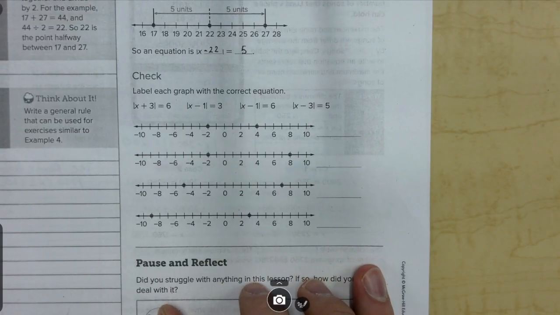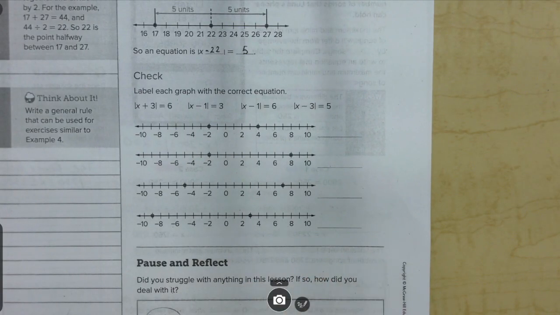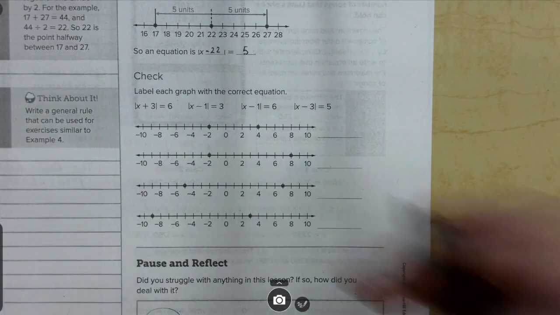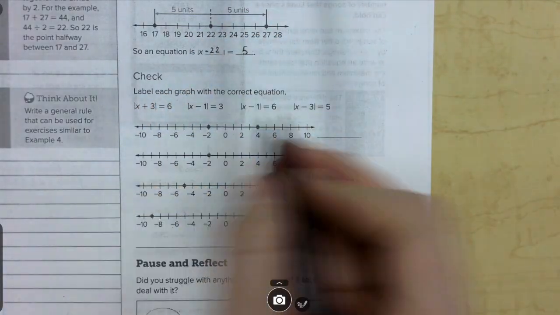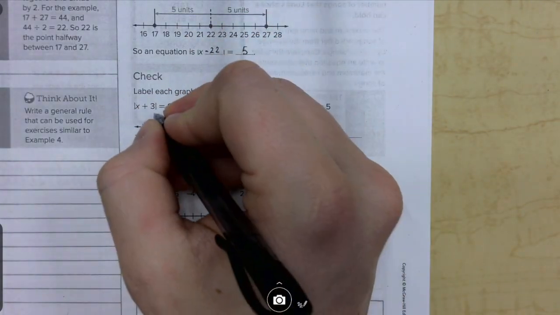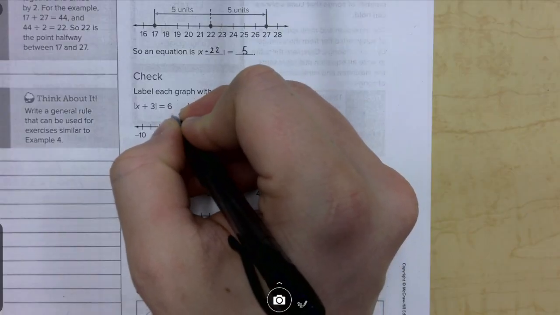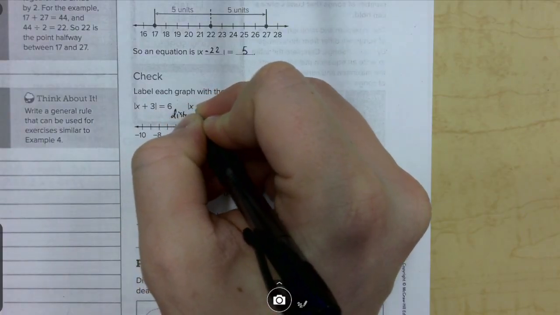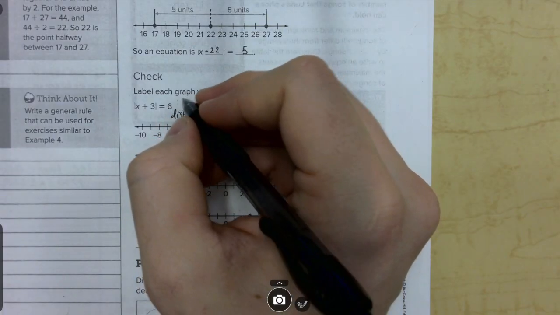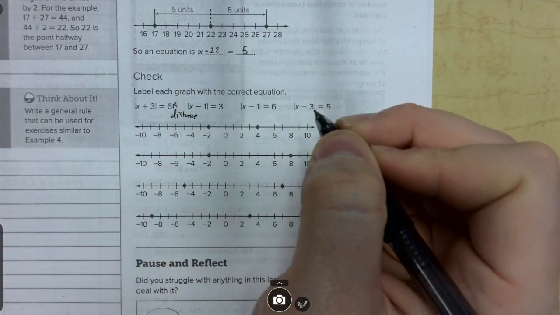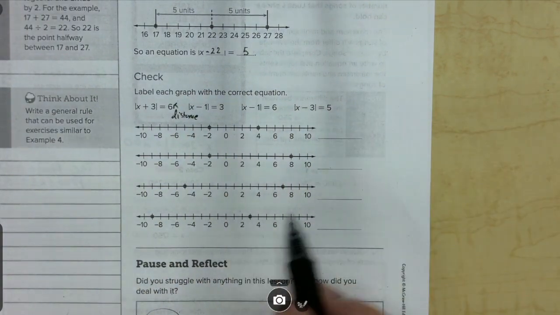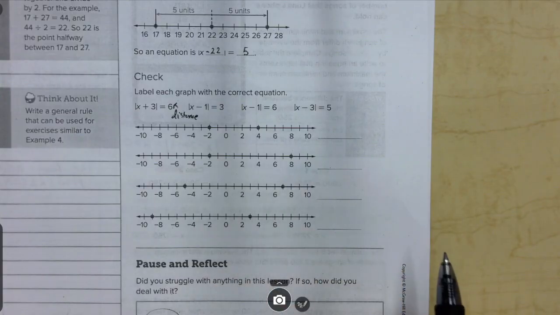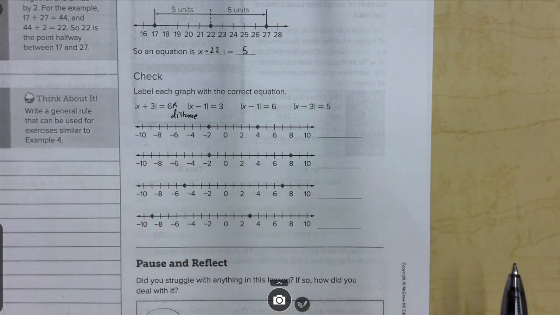Label each graph with the correct equation. All right. So what this is pointing out is when we have a setup like this, this is the distance to the midpoint. So let's see. Since that one's 6, that means there's going to be 12 units apart. It should be the biggest one.